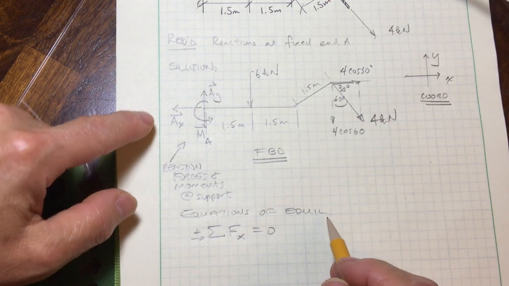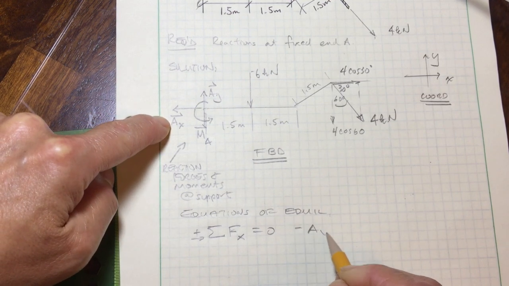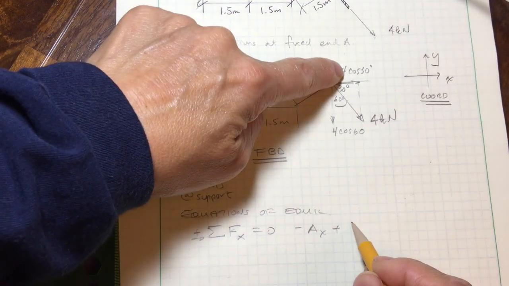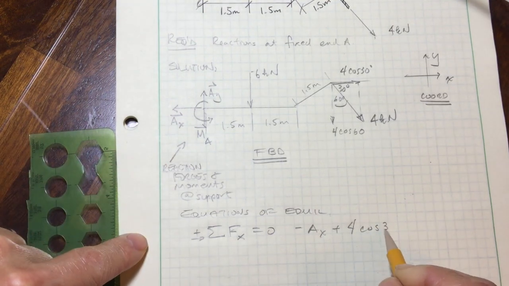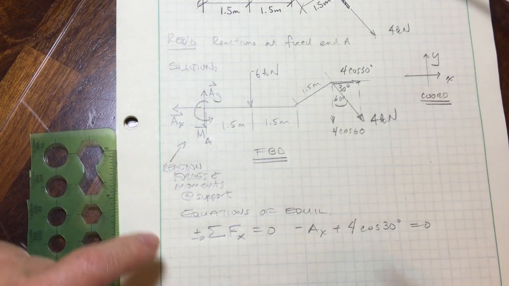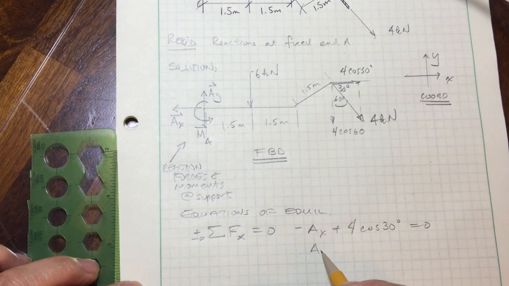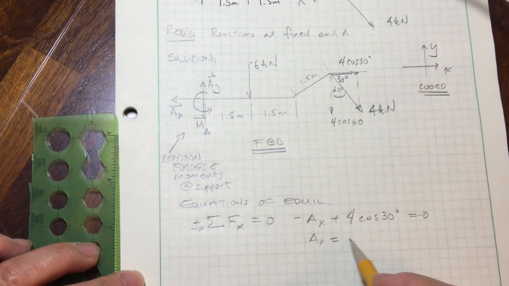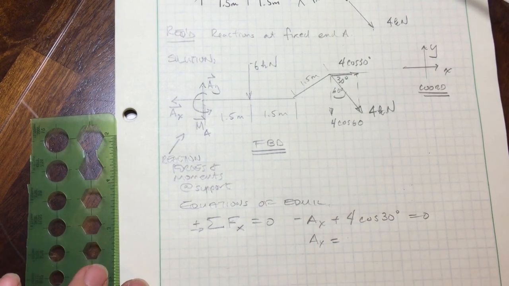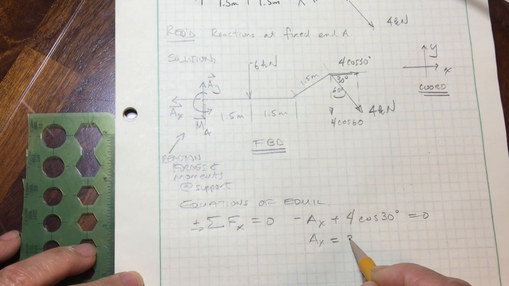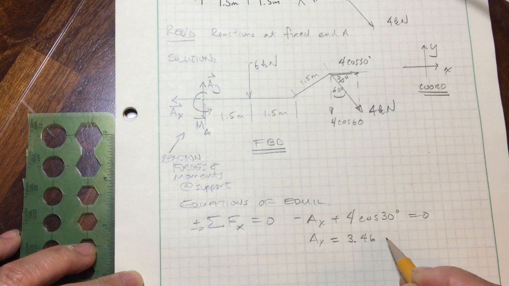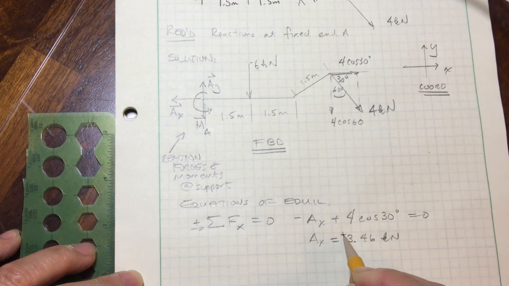So I would have negative Ax plus 4 cos 30 equal to 0. I can solve for Ax, and Ax should be 3.46 kilonewton, and I get a positive.